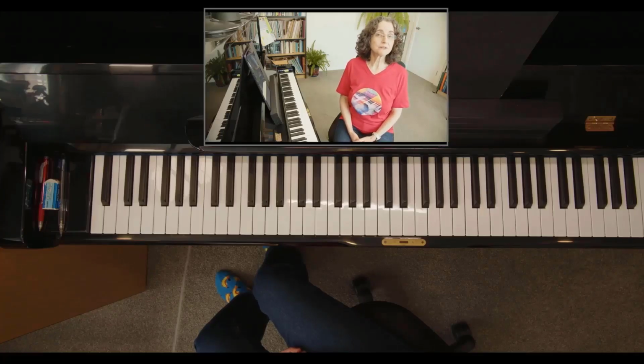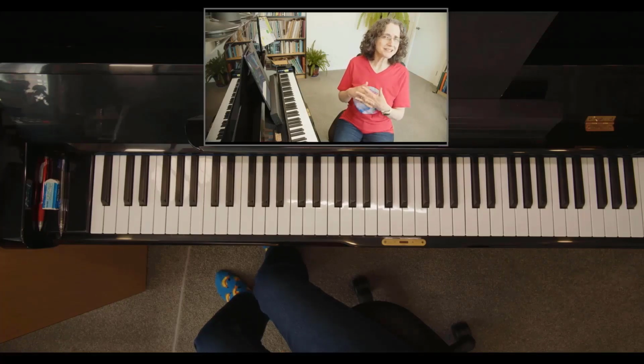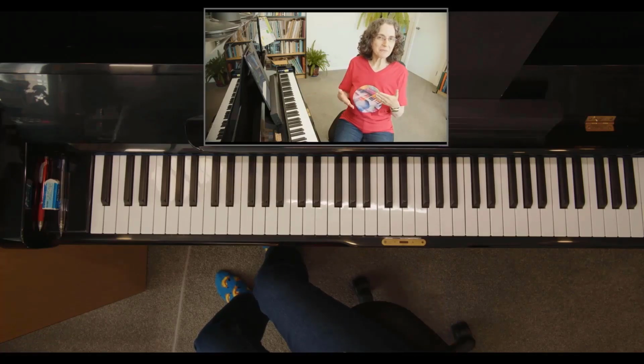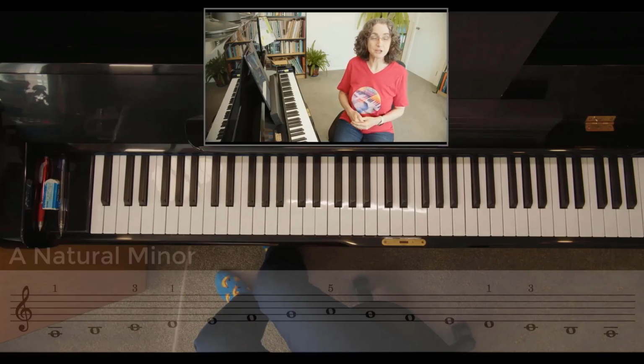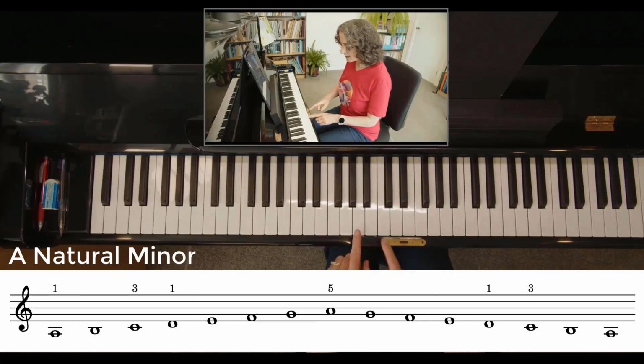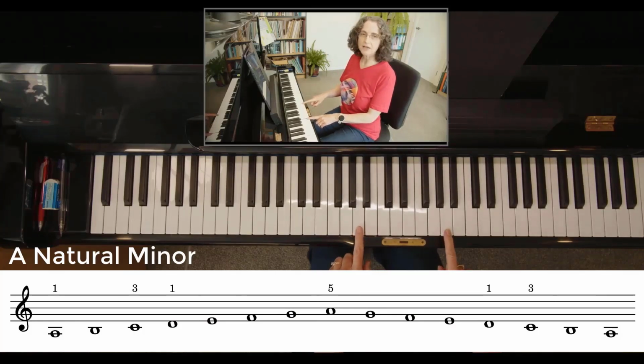Now we come to the melodic minor scale. And this is probably the trickiest one because it's different on the way up than it is on the way down. Like the harmonic scale, we need to make some alterations. So let's use our A minor example again. Here is A natural minor, the unaltered form.